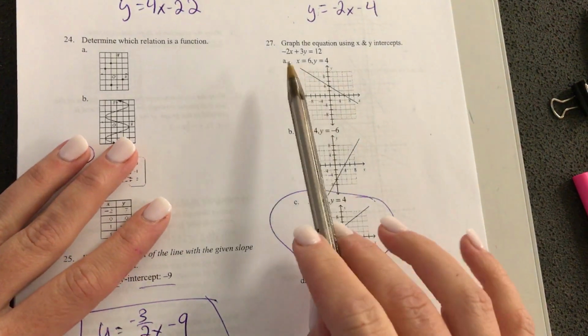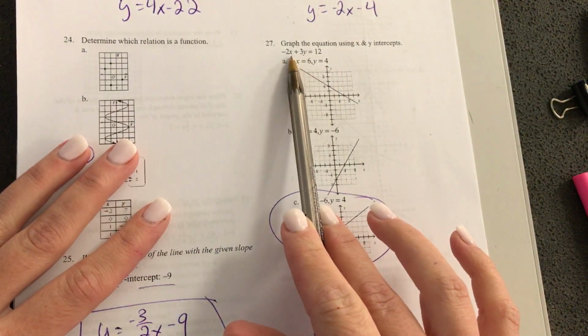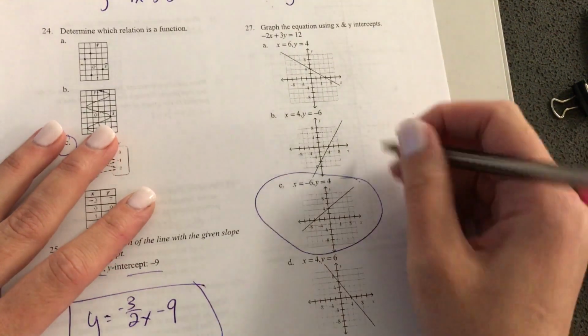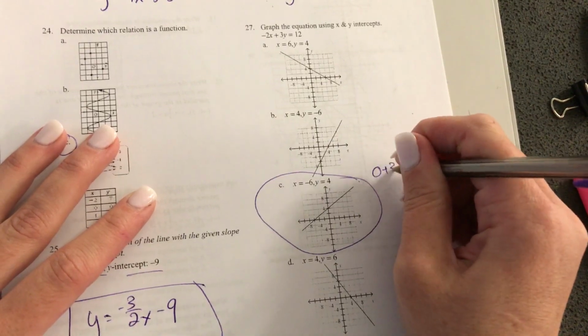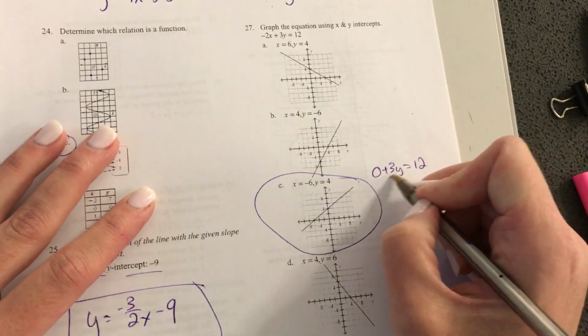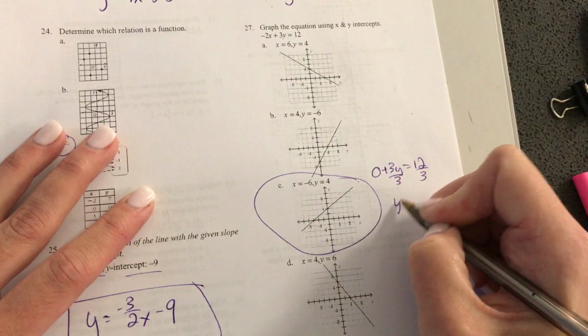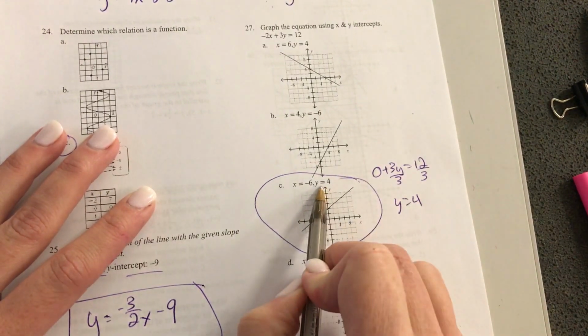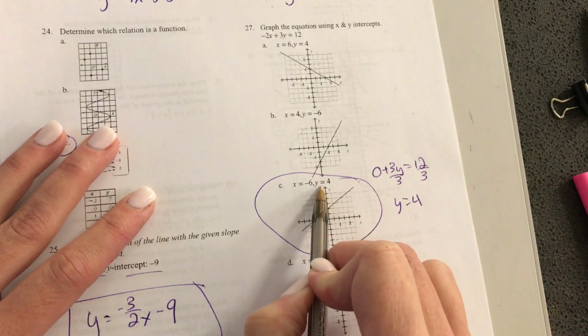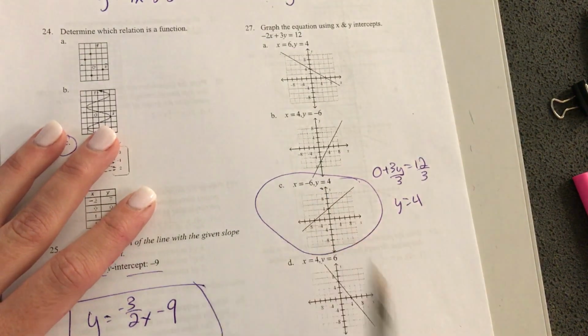Okay? Because look, to find your y-intercept you plug in a 0 for x. So you would have 0 plus 3y equals 12. Divide by 3. y equals 4. So your y was 4. And then to find the x-intercept, you would plug in a 0 for y.